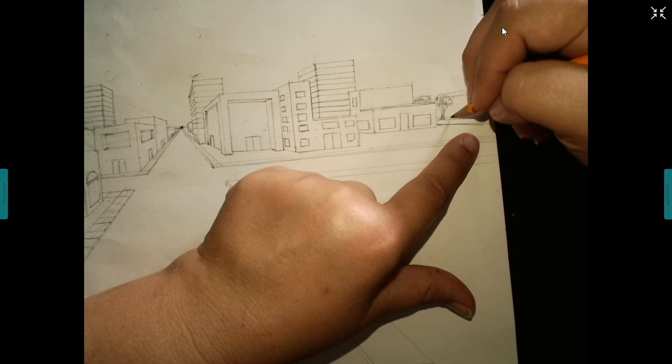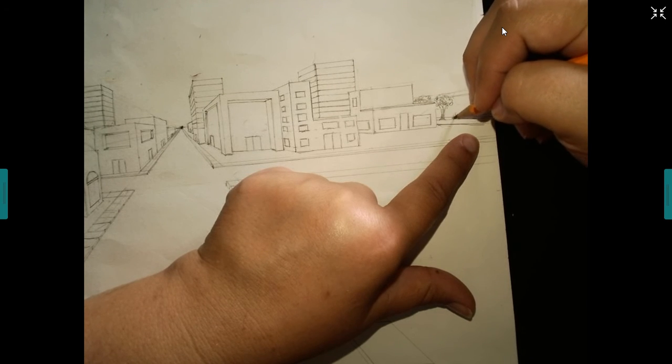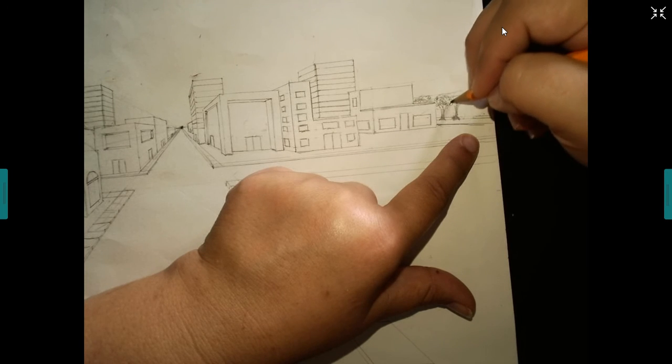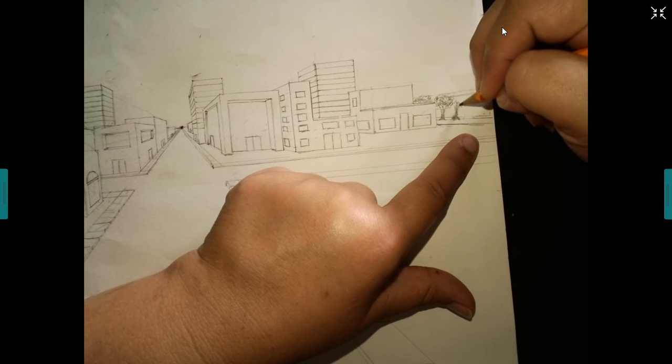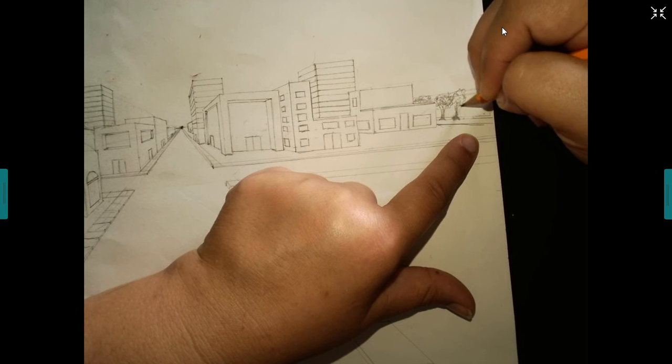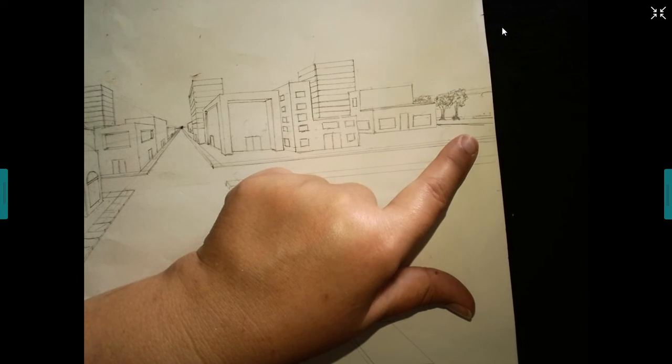And since these trees are planted pretty much in a row, they're going to be sort of evenly spaced out. And they won't all be the exact same height, but they'll be fairly close.